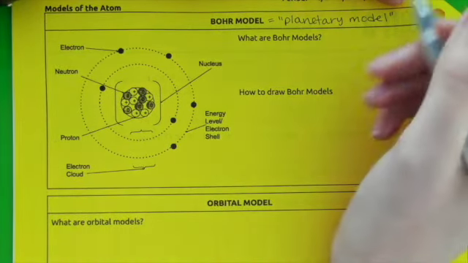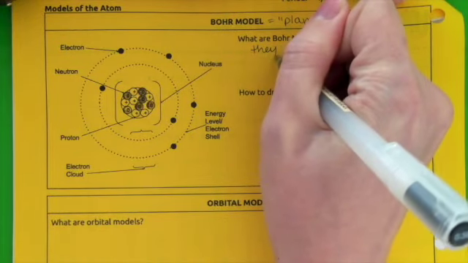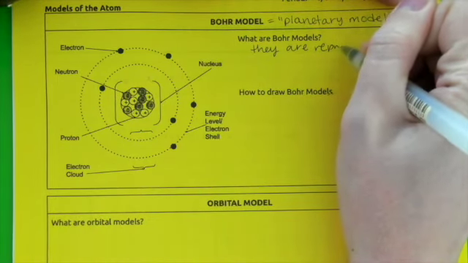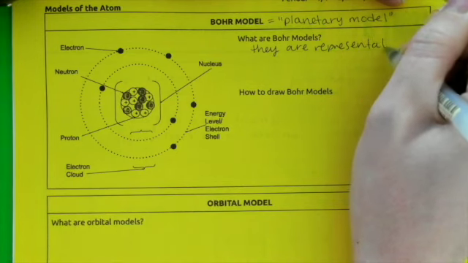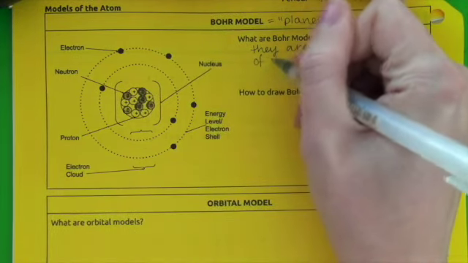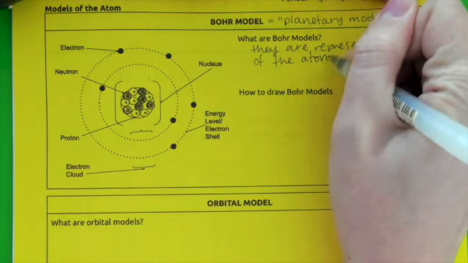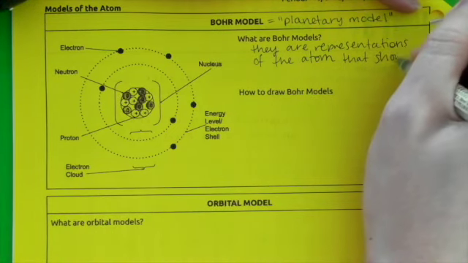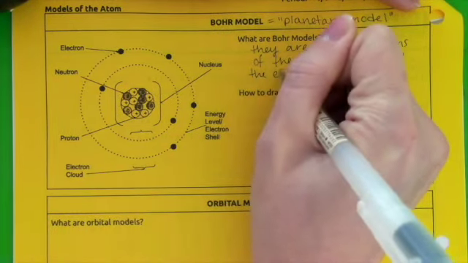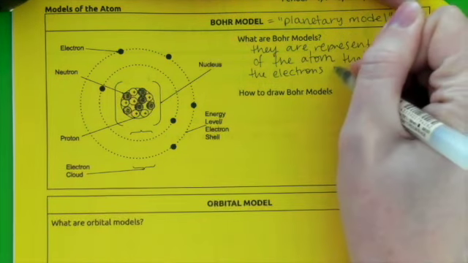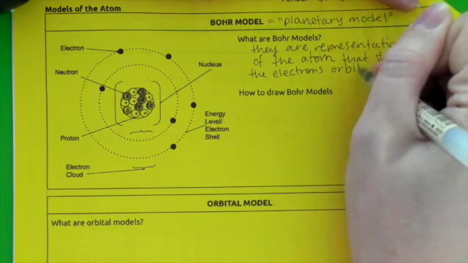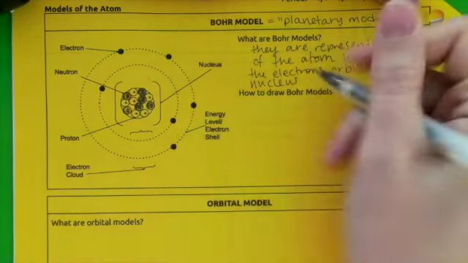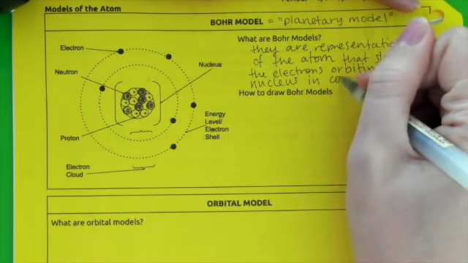So what are Bohr models? They are representations of the atom, and they are specifically representations of the atom that show the electrons orbiting the nucleus in concentric circles.